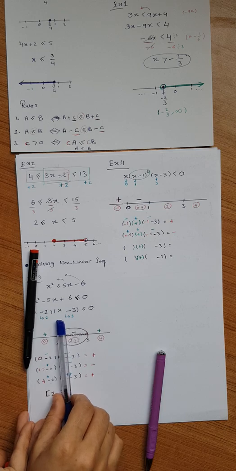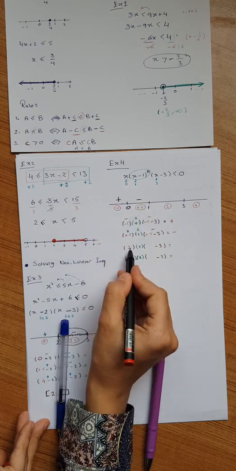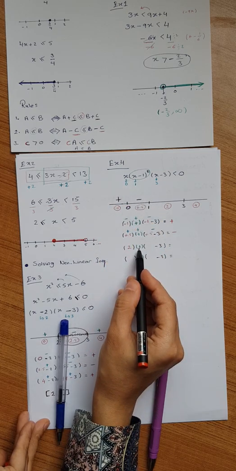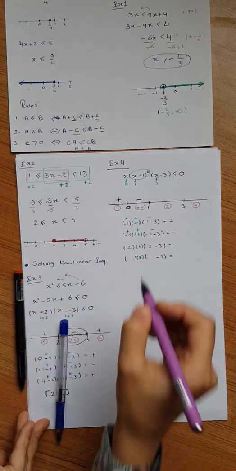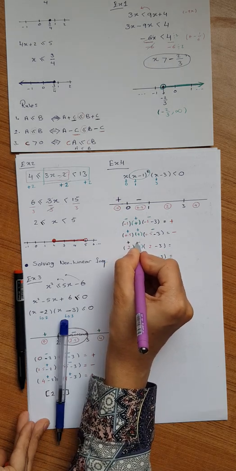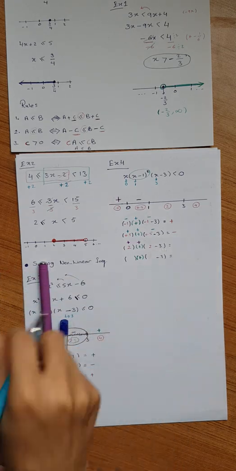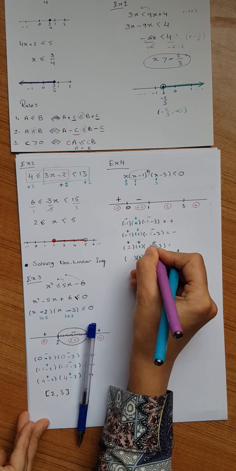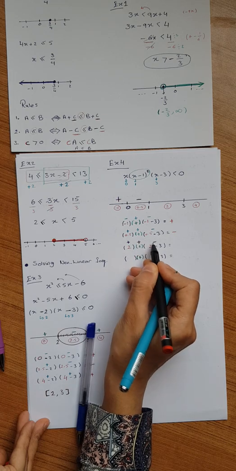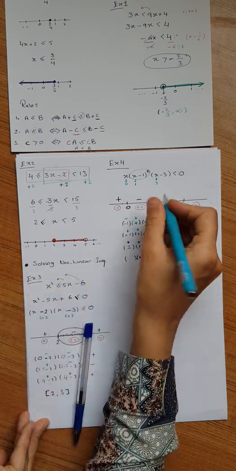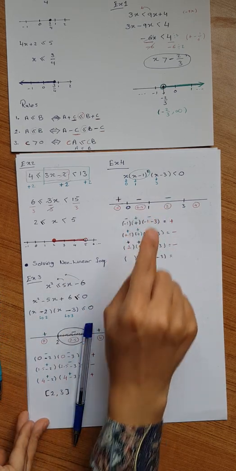Now we are doing test number 2. If I put 2 instead of that x squared, that term is always positive. I don't care if I put 2 or any other number. And instead of that x, I will also put 2. So what do I have? This one is positive. 2 is positive. That part is always positive. And that part, 2 minus 3, is negative. So positive multiplied to positive is positive. Positive multiplied to negative is negative. So that part is negative.